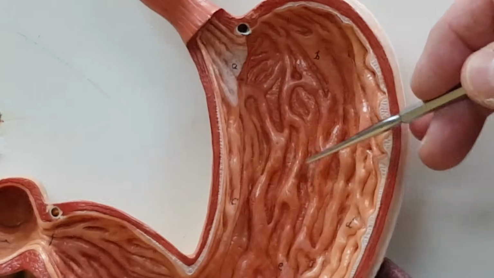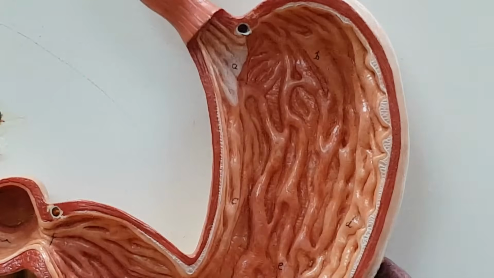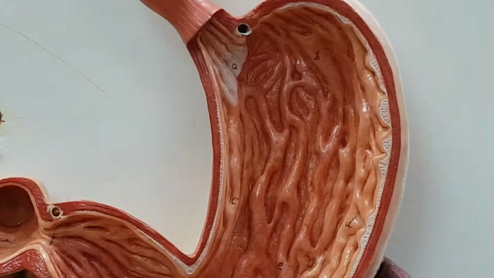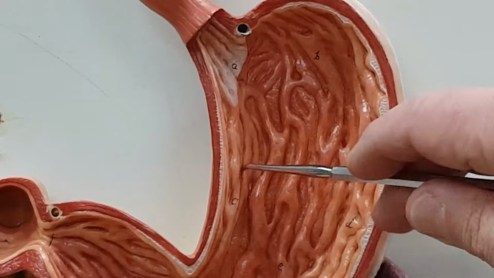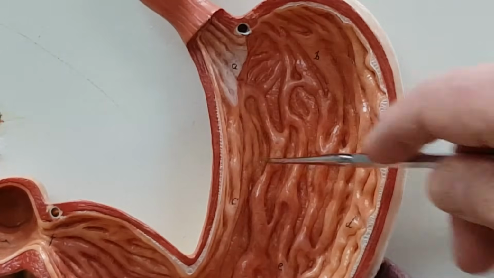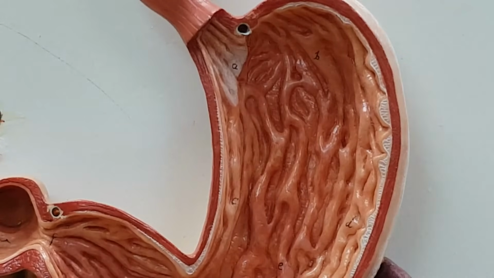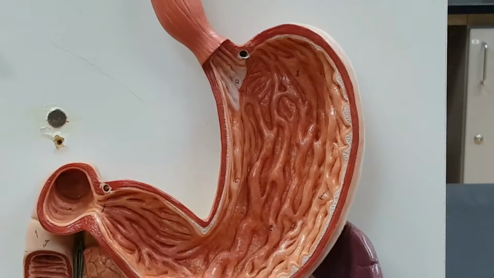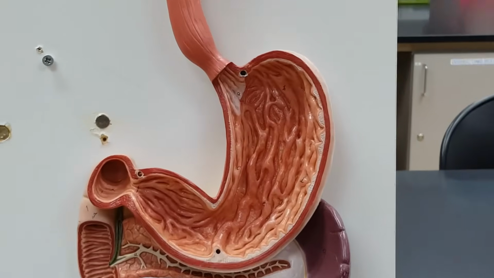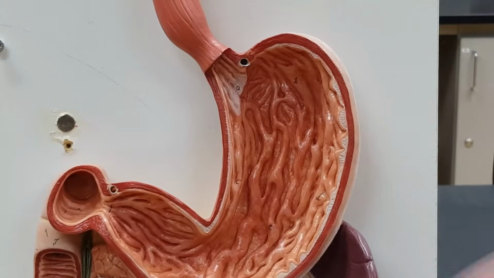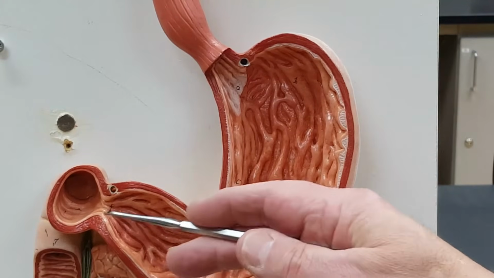But these are the rugae, these folds in the wall of the stomach that allow it to expand and contract. So I can see right here the cardiac sphincter. I can see rugae in the wall of the stomach. I can see, whoops, let me zoom in a little more, the pyloric sphincter right here.